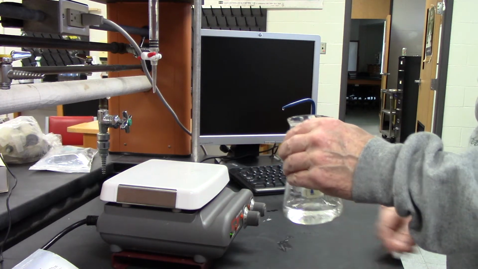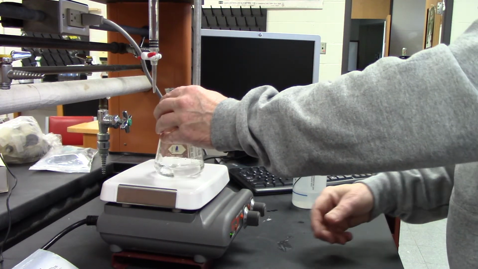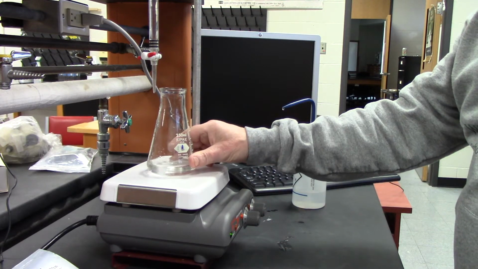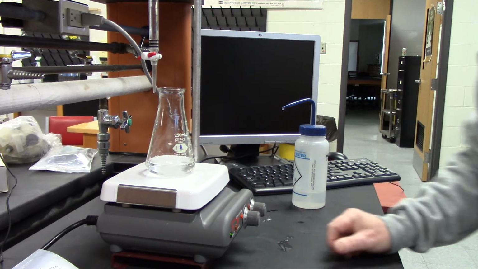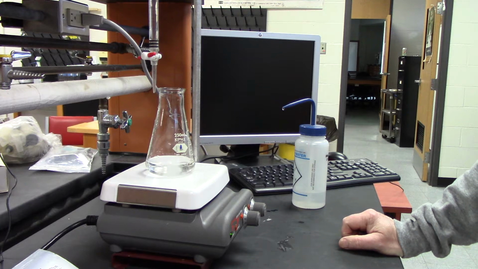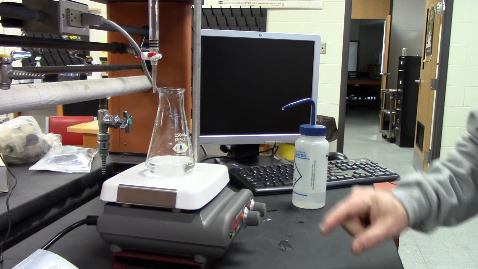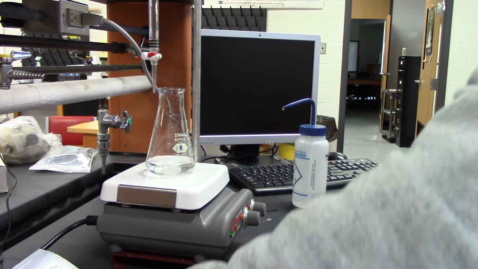So let's stir it up, getting all the acid fully dissolved. What we're really interested in is not how much water you have in it, but how much of the acid you have.